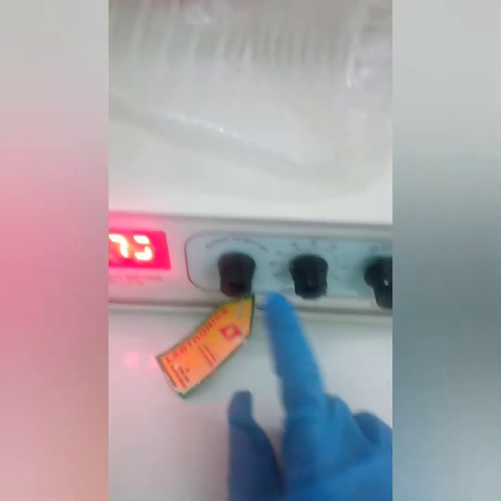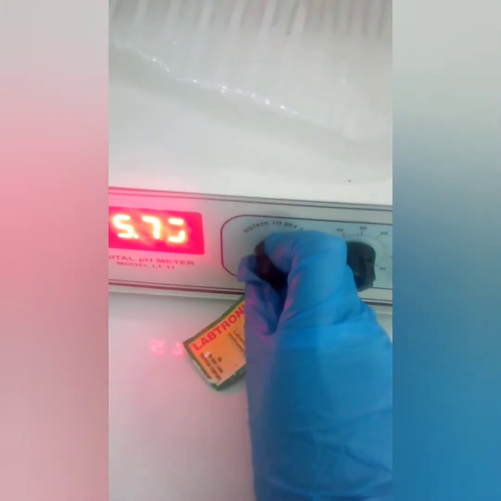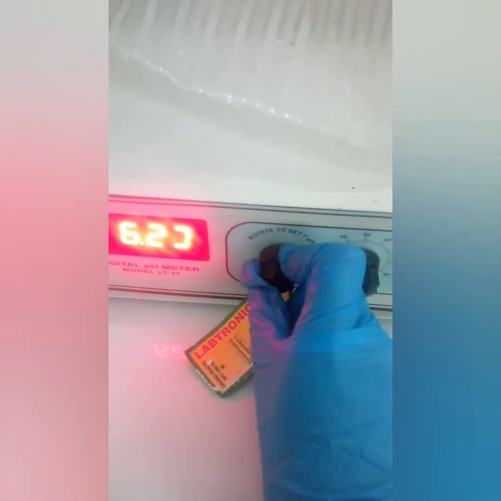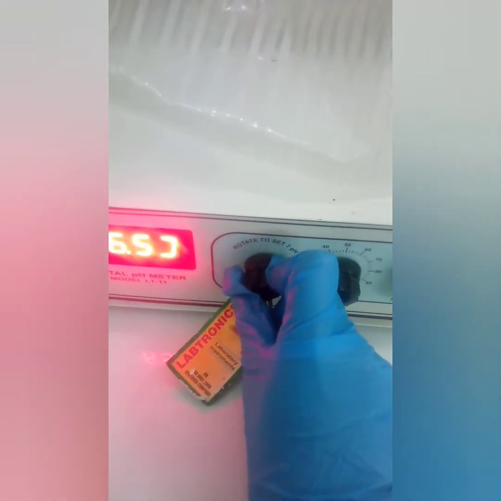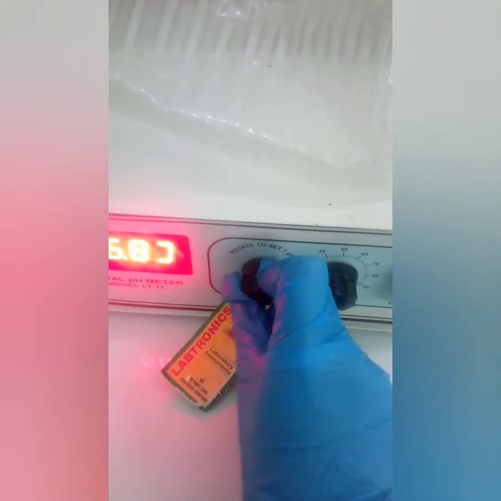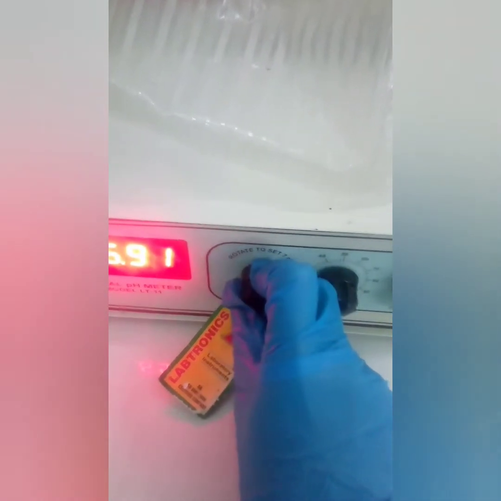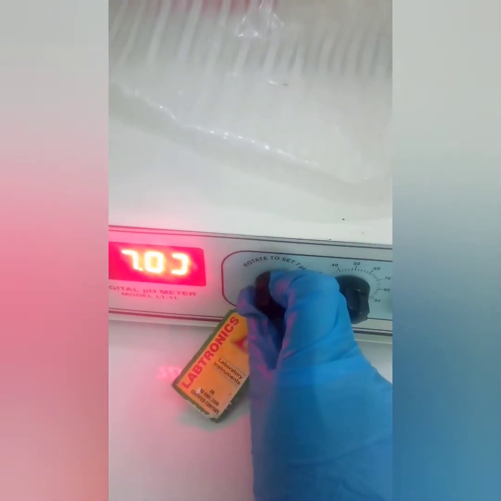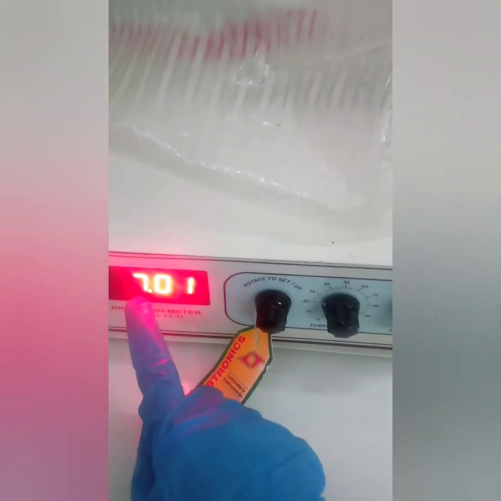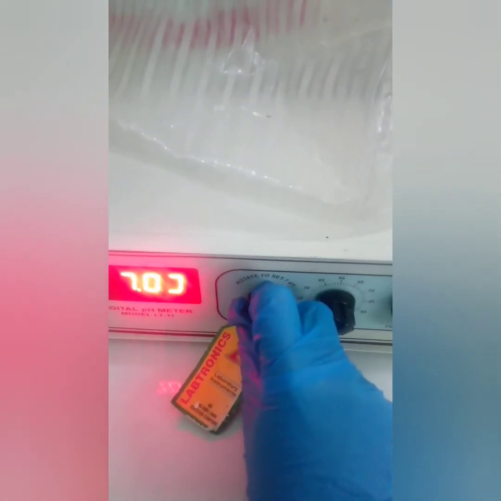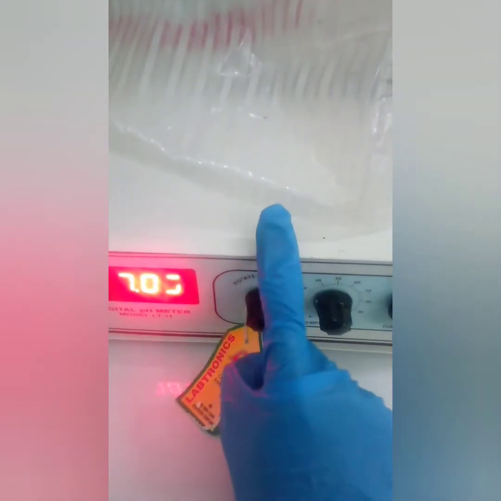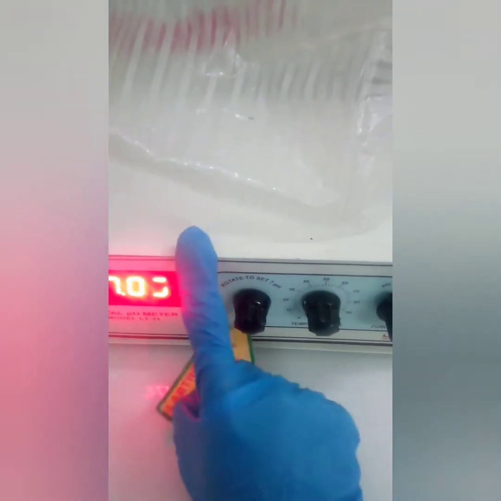From here you have to calibrate to set the pH to 7. That means the neutral pH. We know that water has a neutral pH, neither acidic nor basic. So I have already, you see here it's 7, the pH is 7. I have already calibrated the pH of this instrument at 7. I have set it at 7.